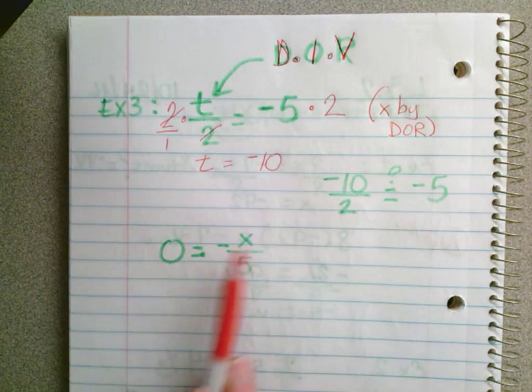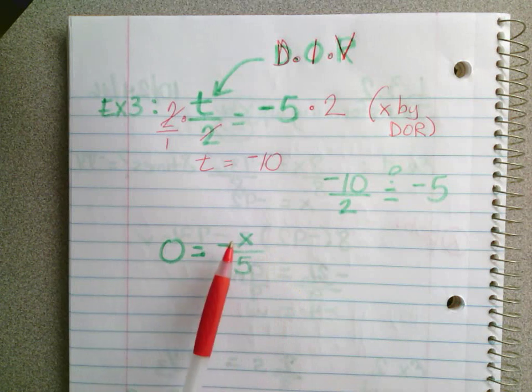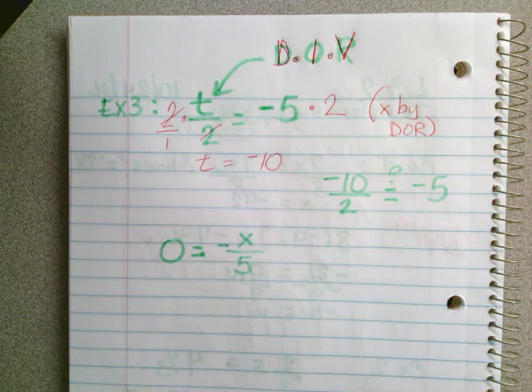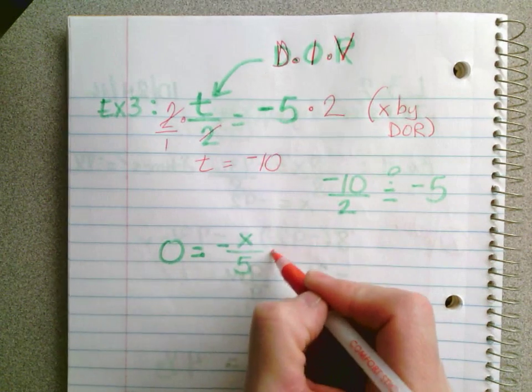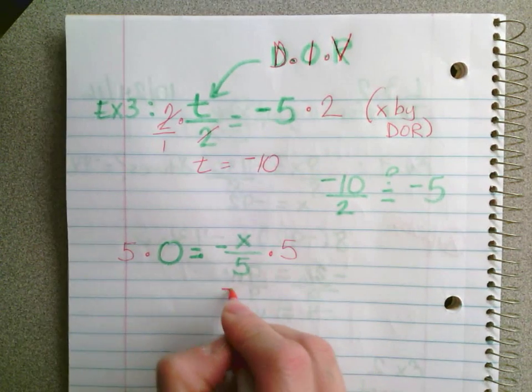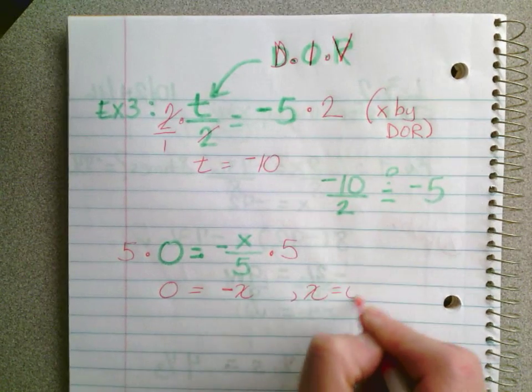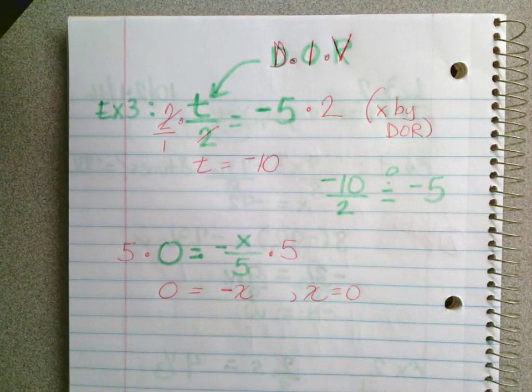I wrote it so that it's next to the x, but anytime you have a fraction that's negative, that means one piece or the other piece is negative, because a fraction is technically a division problem. So I'm going to multiply both sides by 5. So -x is equal to 0, which means x is 0. This one doesn't flip. Just wanted you to see that.